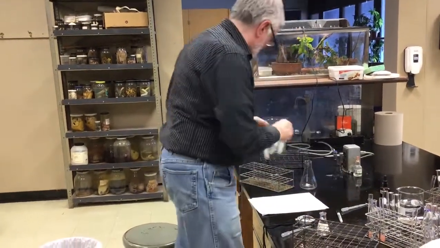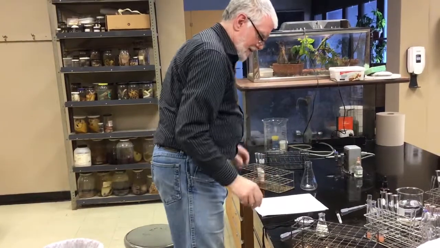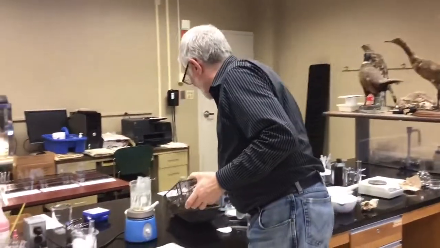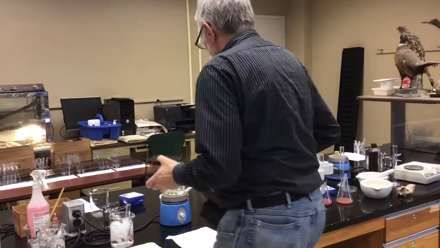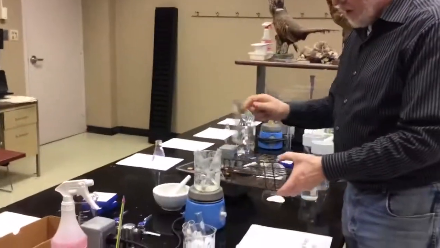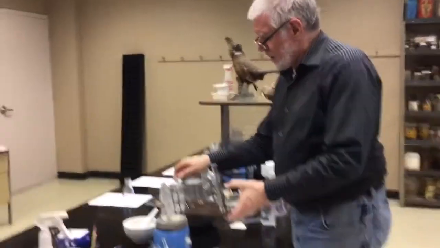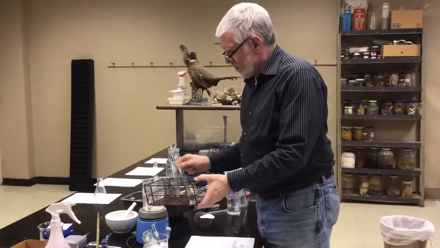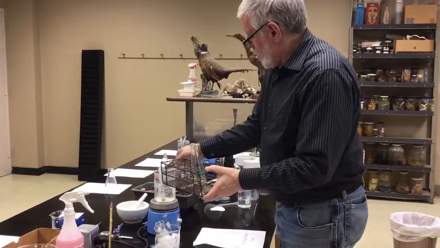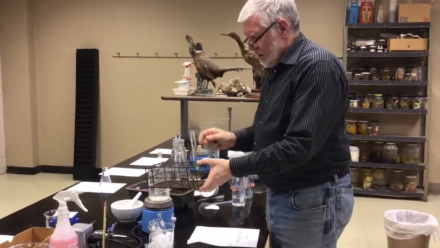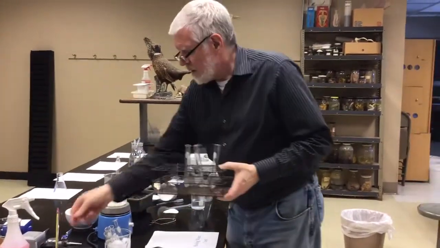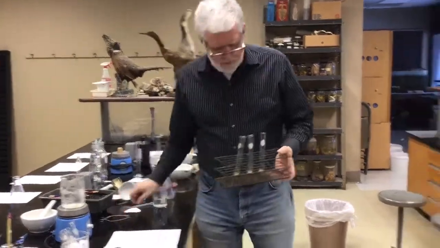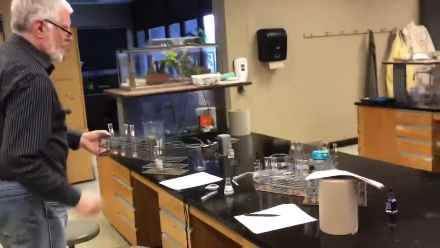So the incubator ones are going in the discard. These are coming out with the test tube tongs. 1, 2, 3. Back over here.